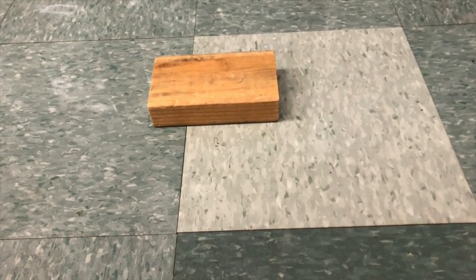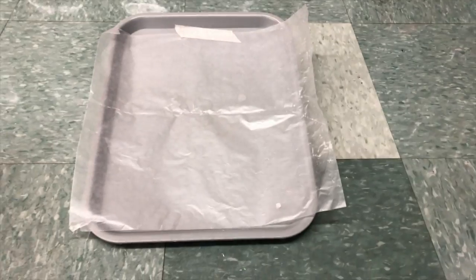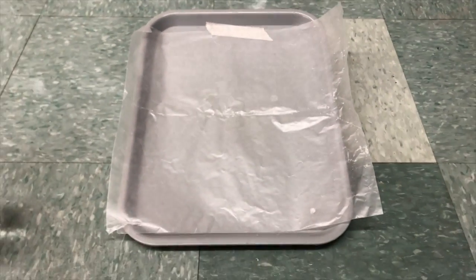So I have just one block, and there's my tray. You can have a piece of cardboard, no big deal, and just tape the wax paper onto it so it doesn't come off.